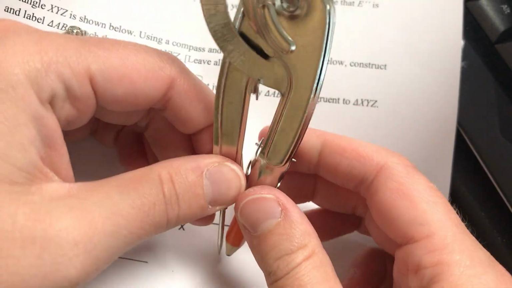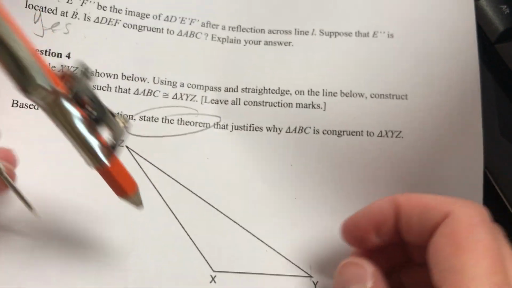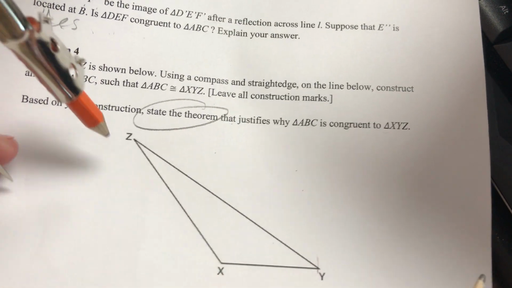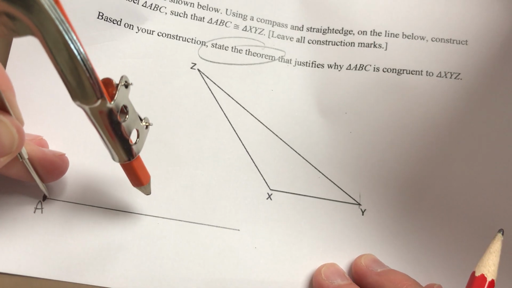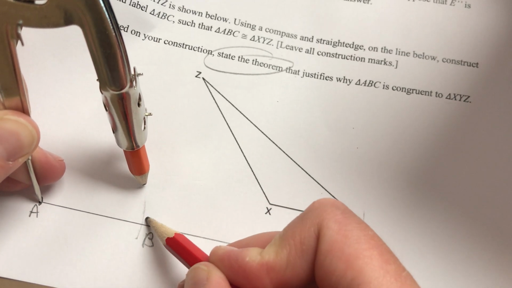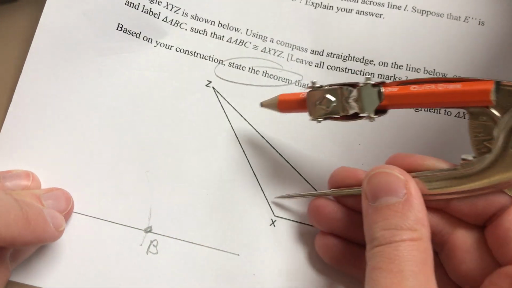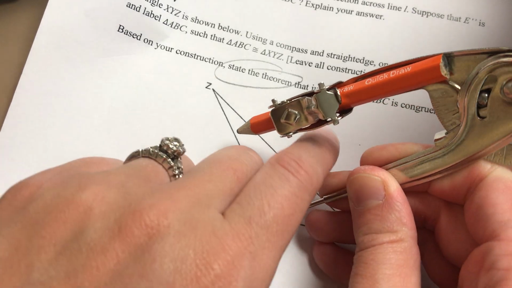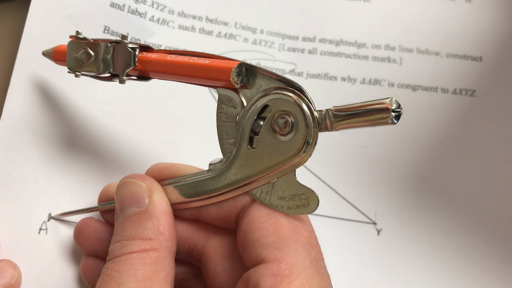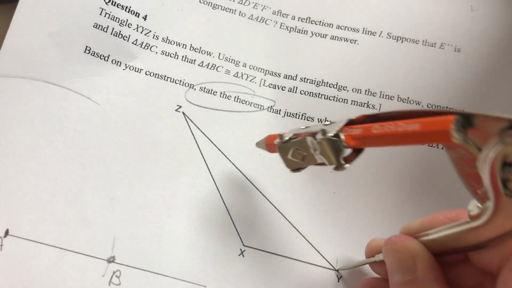And I'll copy XY first. Okay. So XY, now I have to pay attention to this. This is going to be my A because I started at X. So now that I copied this, I know that this is B. So there's B. Now I need to figure out where Z, which will be my C, is. So to do that, I'll measure from X to Z. Copy that arc.